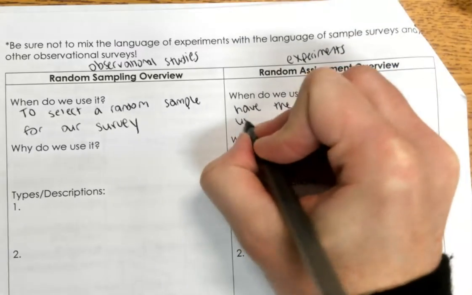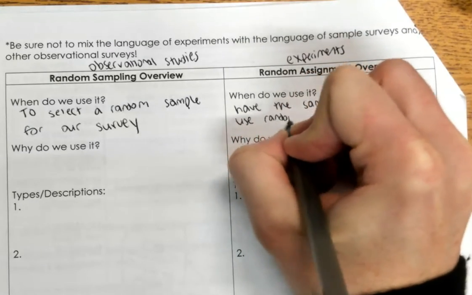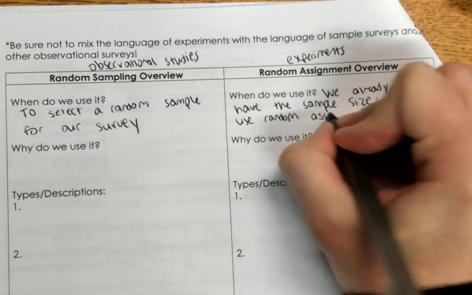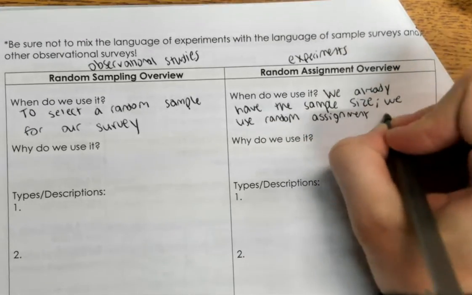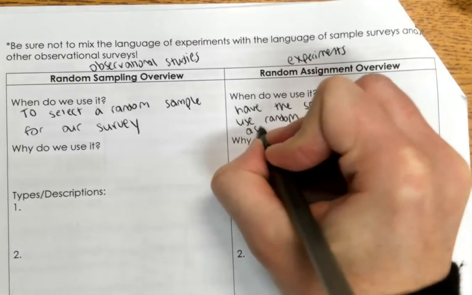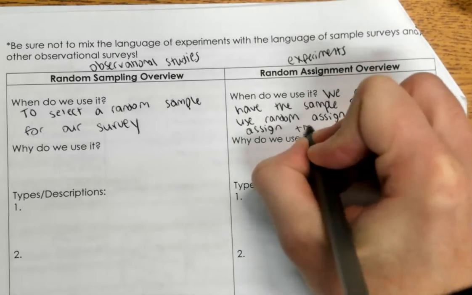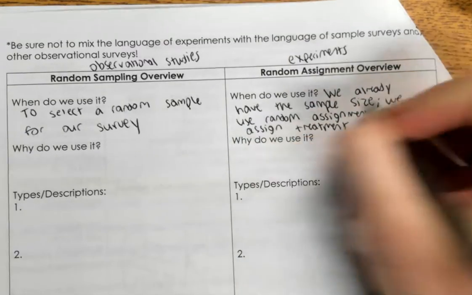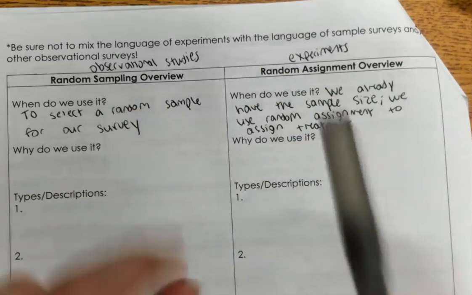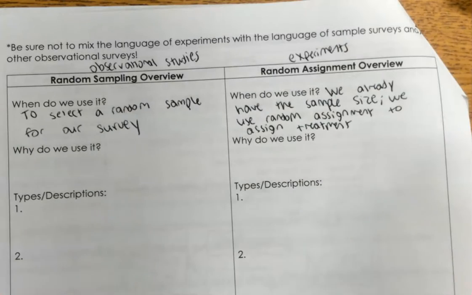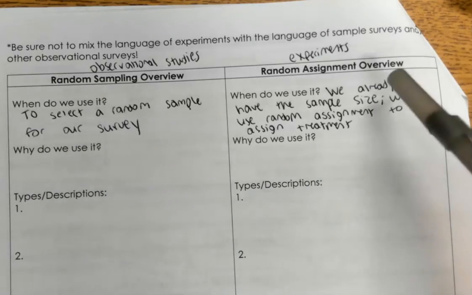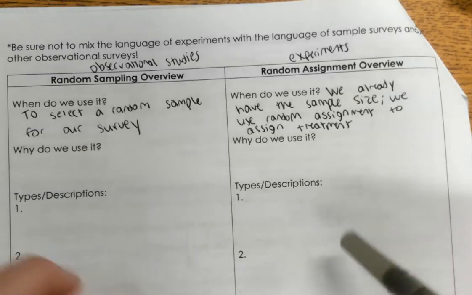We use random assignment to assign treatment. And again, that goes with the difference between experiments and observational studies. With observational studies, we're just observing. We're asking them what they think about something or observing past or present data. With experiments, we're actually randomly assigning the treatment.